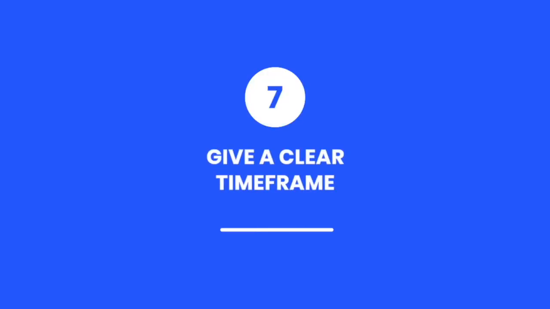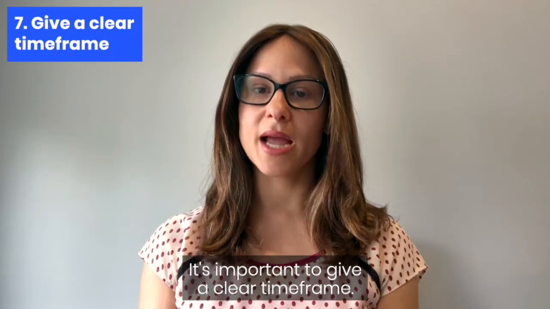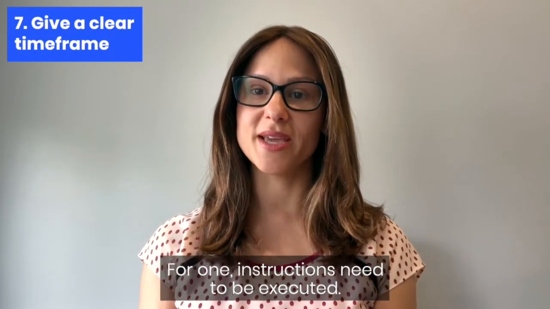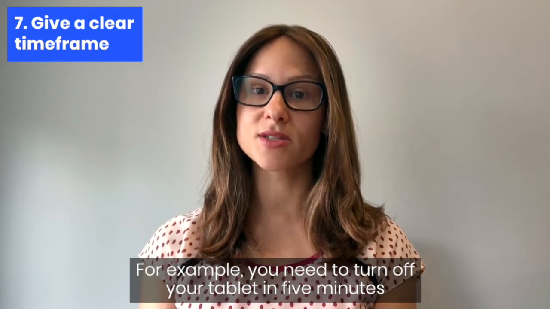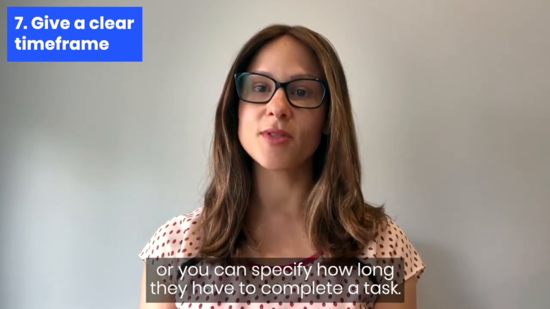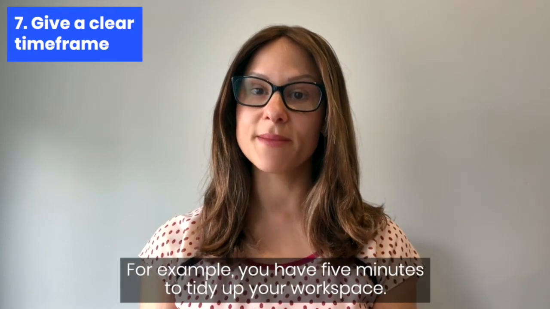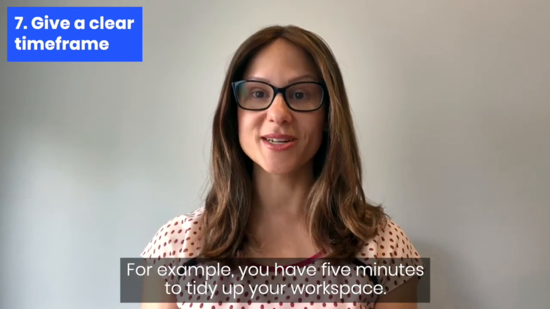7. Give a clear time frame. It's important to give a clear time frame for when instructions need to be executed. For example, you need to turn off your tablet in 5 minutes, or you can specify how long they have to complete a task. For example, you have 5 minutes to tidy up your workspace.